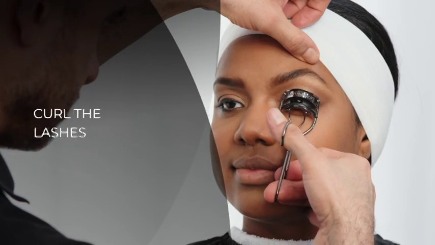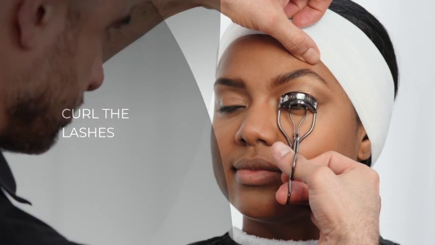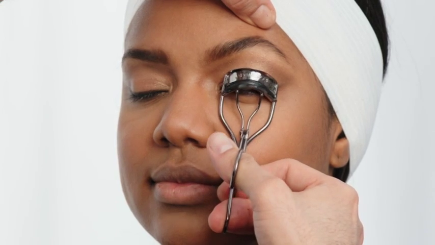Before applying the mascara, you can use an eyelash curler to make the lashes look longer and also open up the eyes. Hold the curler on the base of the lashes without pulling and release the curler before moving it away.